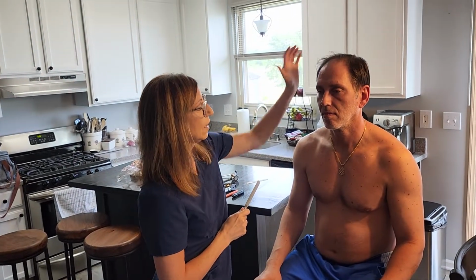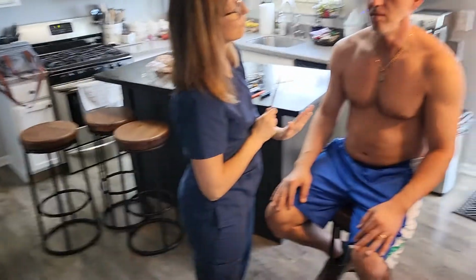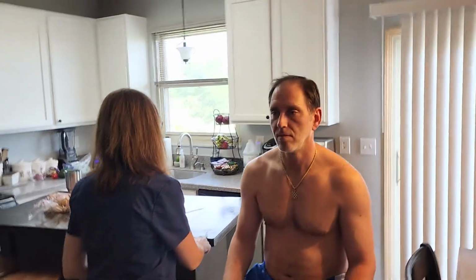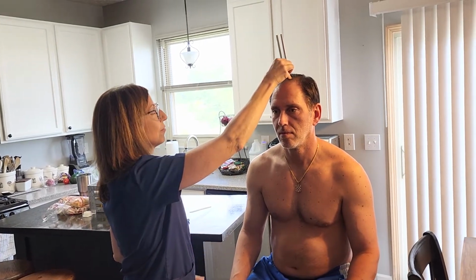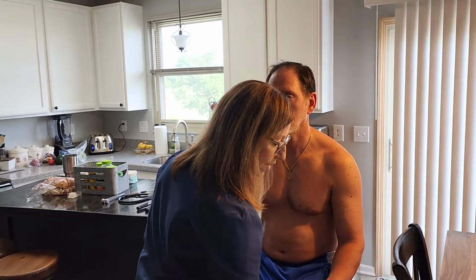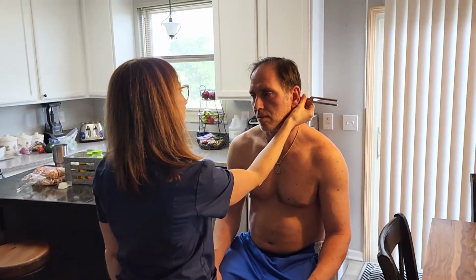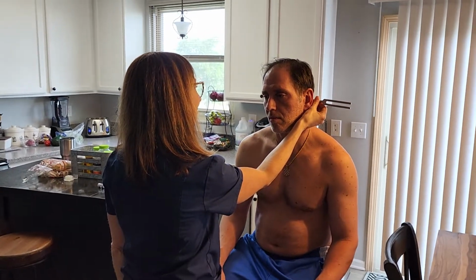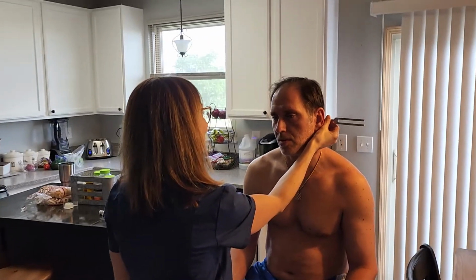I want you to tell me when I place this on top of your head, which ear you feel the vibration or hear a vibration more. If it's equal, just say it's equal, okay? Both. Okay, very good. That is the Weber, and this is Rinne. So now I'm going to place it on your mastoid bone. Tell me when the vibration stops. Right there. Okay.